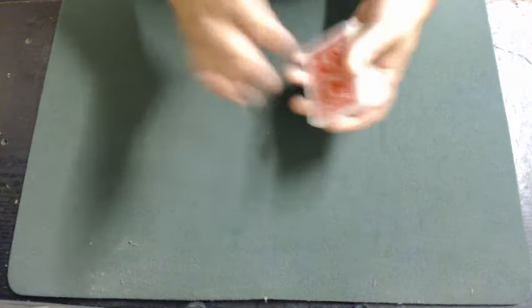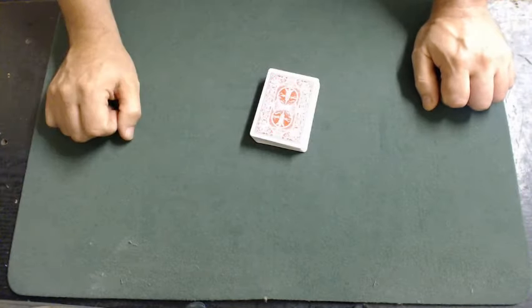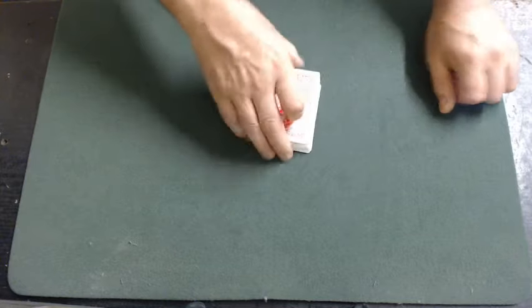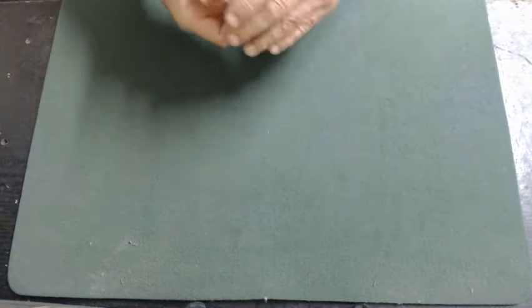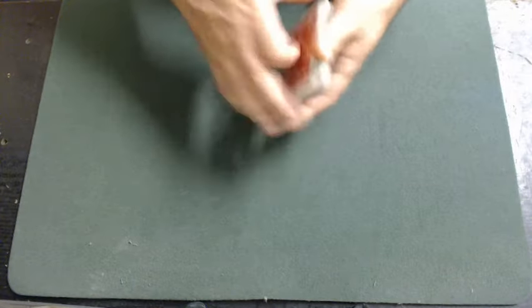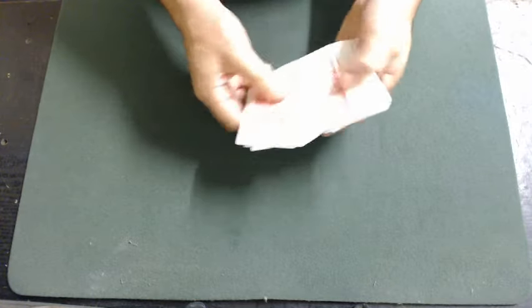It's so obvious that when I was first shown this some 25-30 years ago, it was hard to believe that you would get away with it, or that someone wouldn't work out how it was done, because it was so obvious. But here's how it works. A card is chosen.